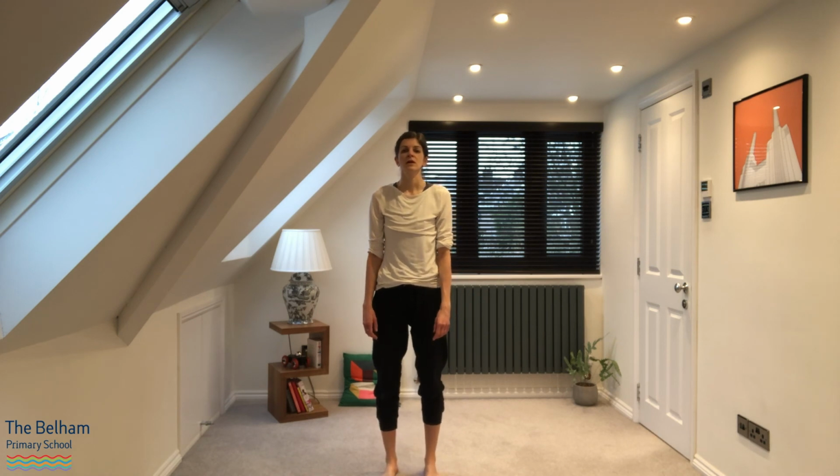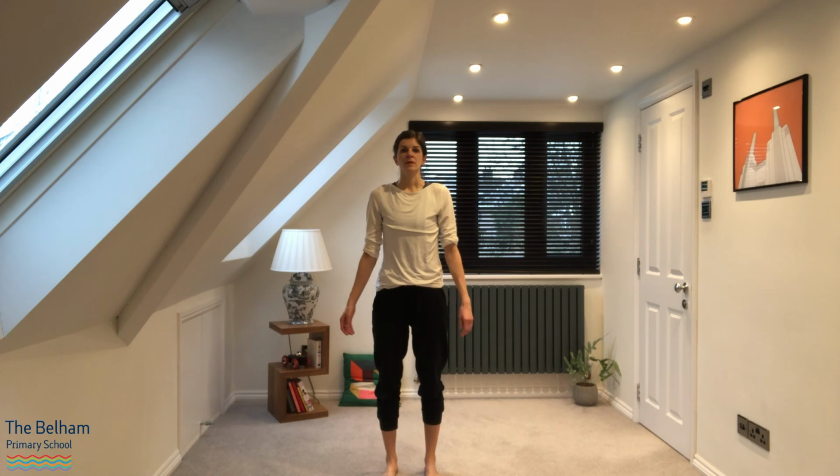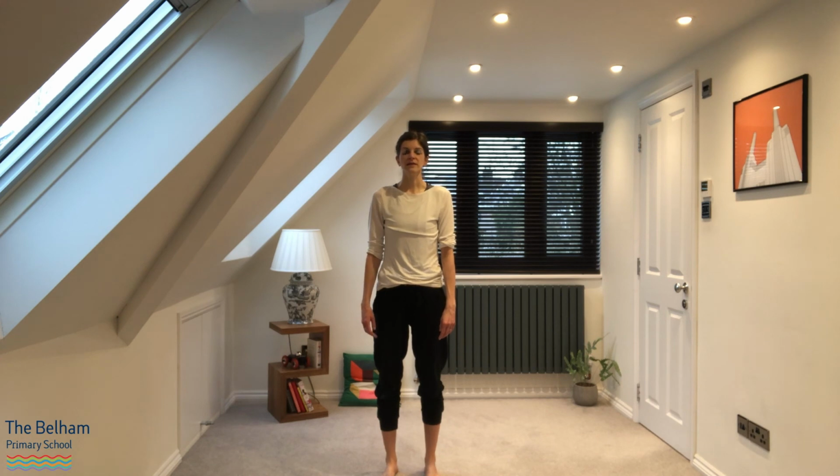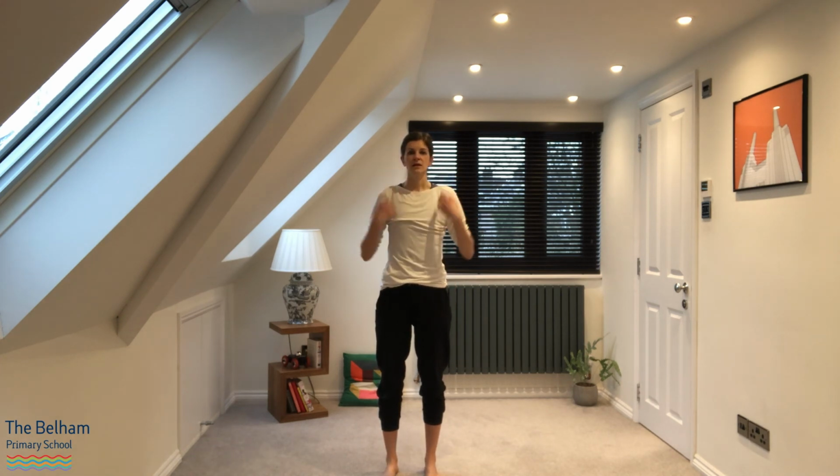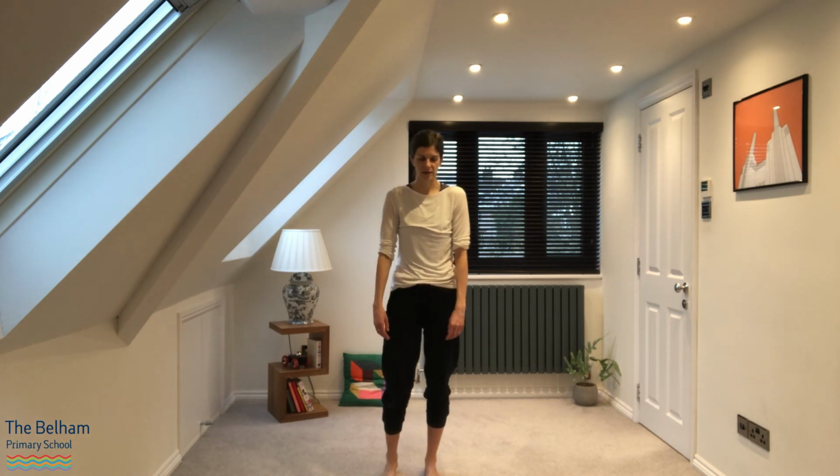Good. Feel your center. Okay, heavy arms. Still feel your posture. And hopefully that's calmed your mind and your body feels nice and relaxed and heavy, but in a relaxed way.